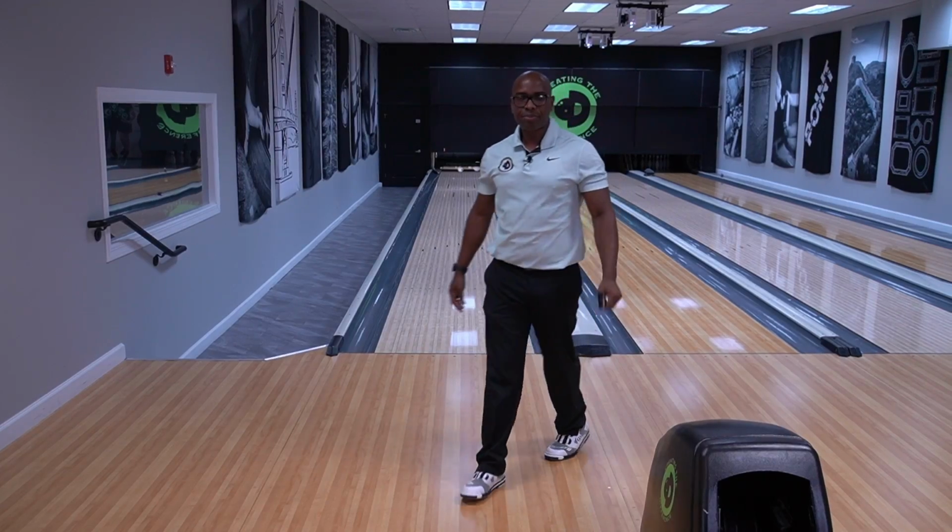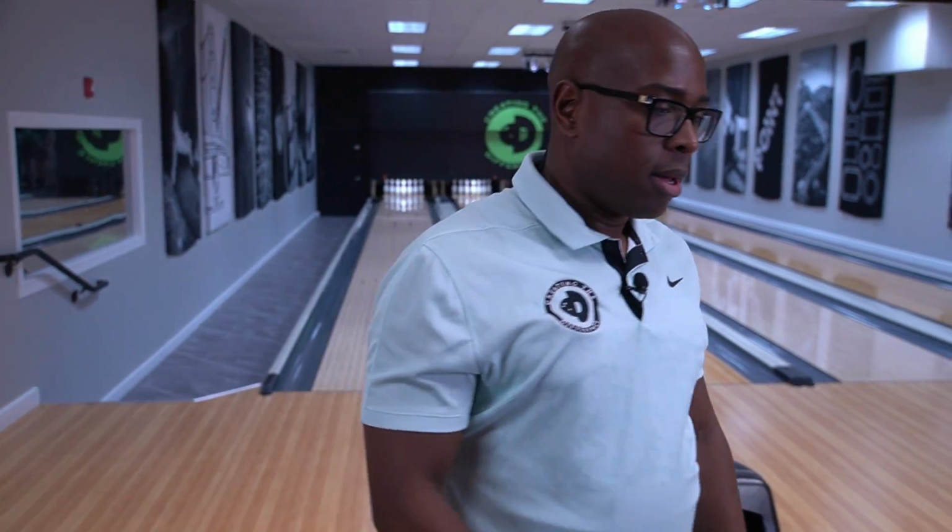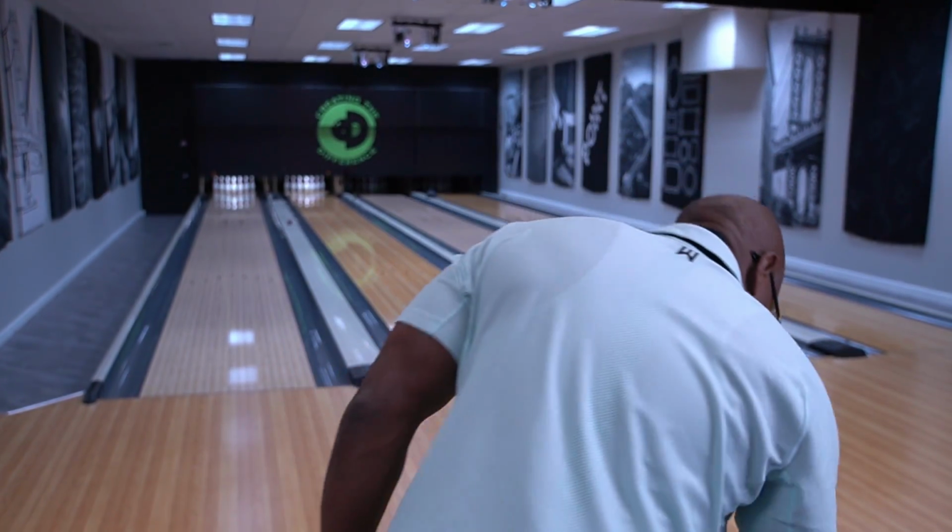Definitely traction. You can see the ball makes the move and then it kind of begins to go forward. That is quintessential traction ball motion. Typically it's earlier than that, but that's the right shape. When it's going end over end like that, that's definitely a traction shape.